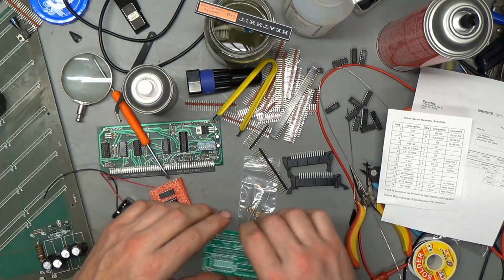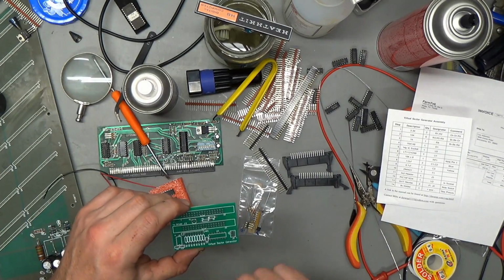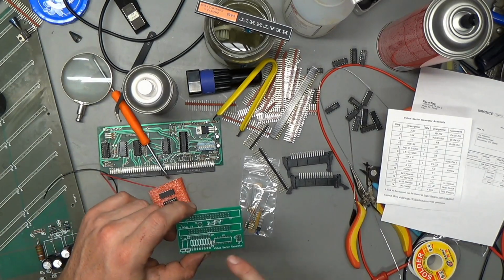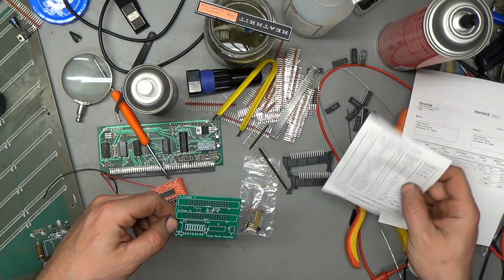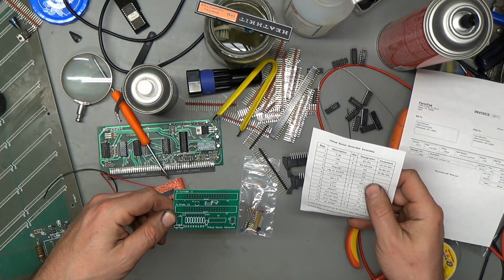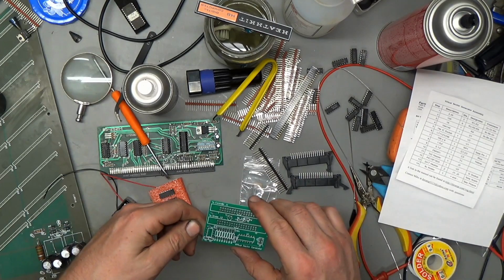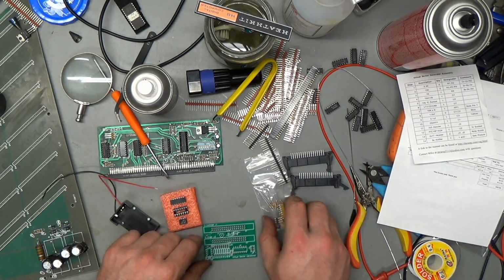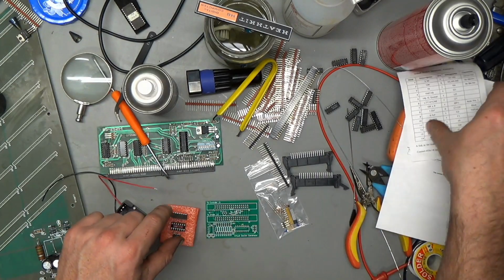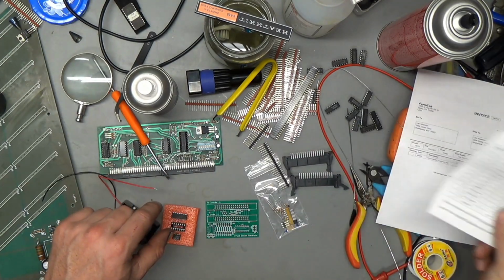Alright, so this virtual sector generator is just a PIC microcontroller, some pull-up resistors, and something. What is U1? LT1121. I bet that's some kind of voltage regulator. We just got to solder all this stuff in, according to the directions kindly provided.